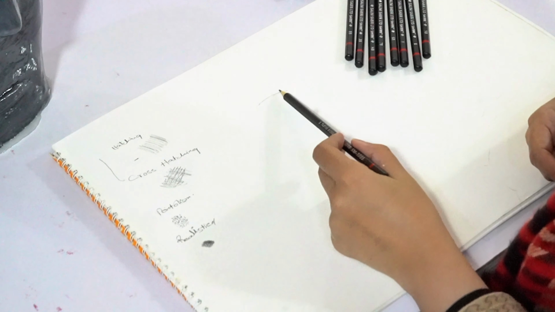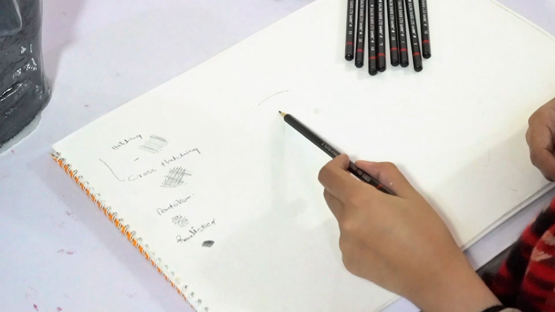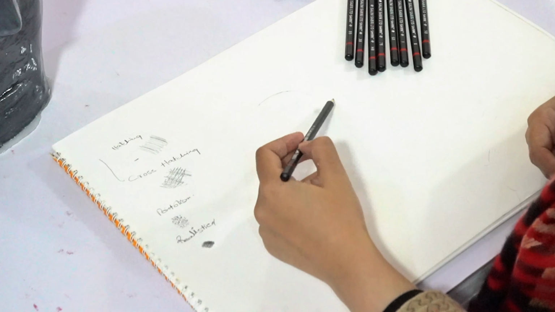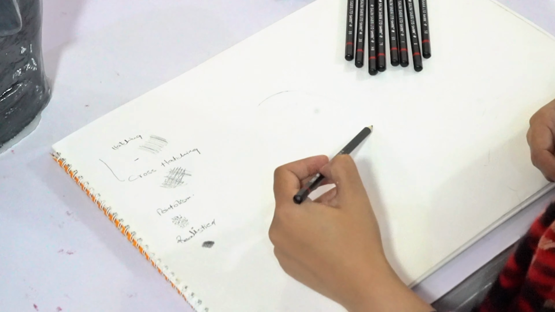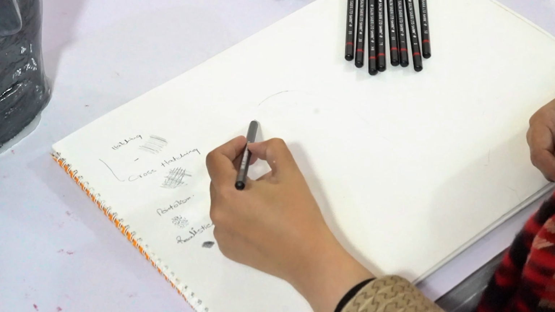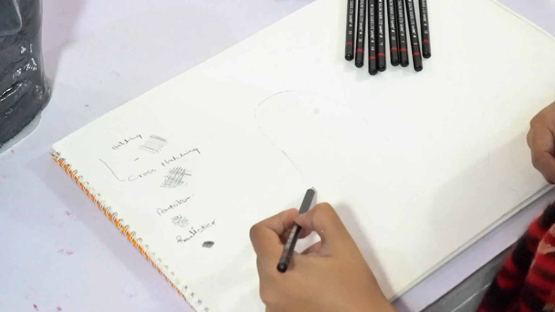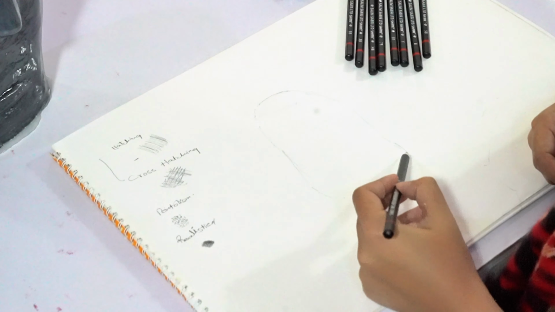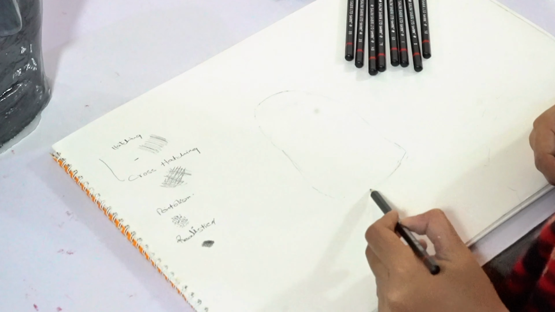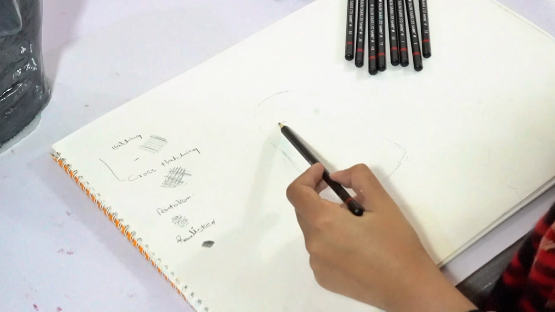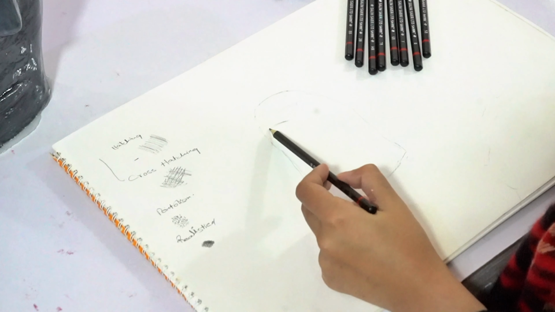First of all, I will be making a rough sketch of this sculpture that has been placed in front of me. So I will be focusing on that. I have a good light in this room that is falling on this sculpture. So in shading, I will be focusing more on the values, to create the values. So let me first just get done with the drawing part.